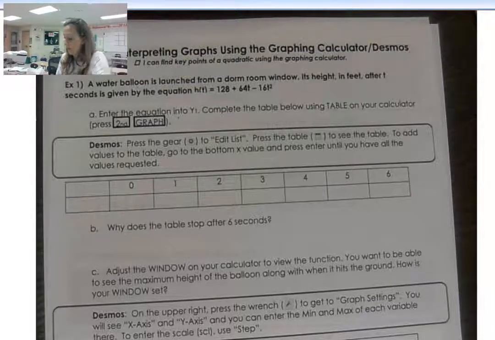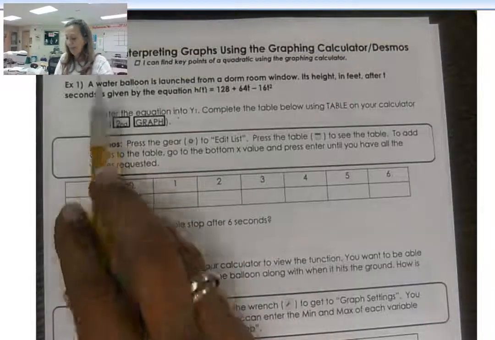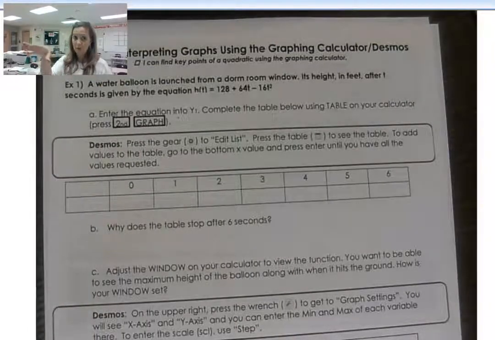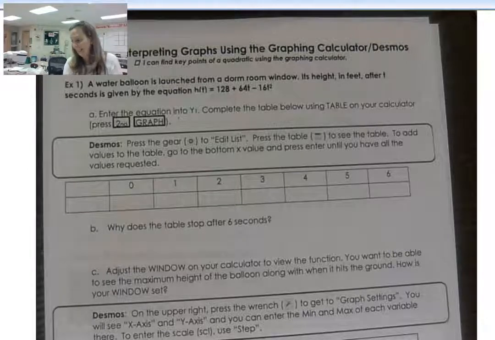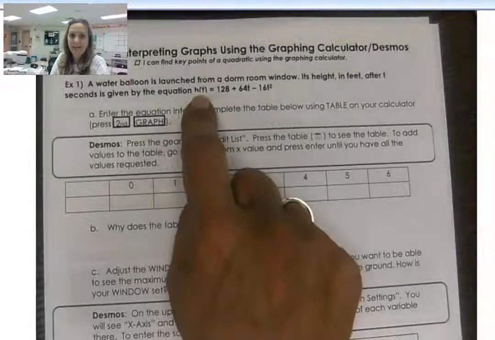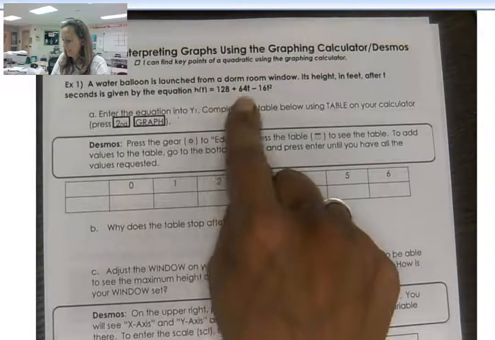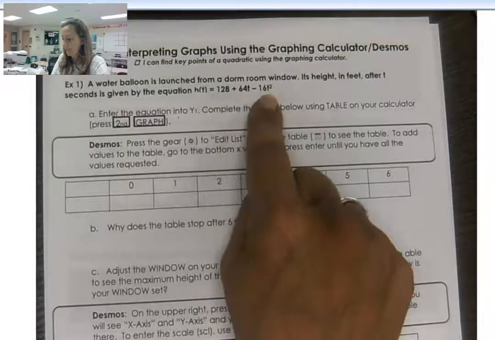And to do that, we're going to look at one particular problem. It is about a water balloon. So a water balloon is launched from a dorm room window. Its height in feet after t seconds is given by this equation. H of t equals 128 plus 64t minus 16t squared.